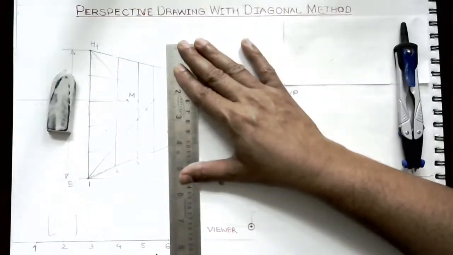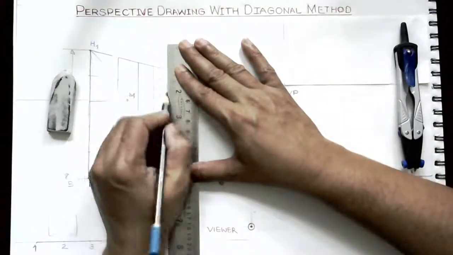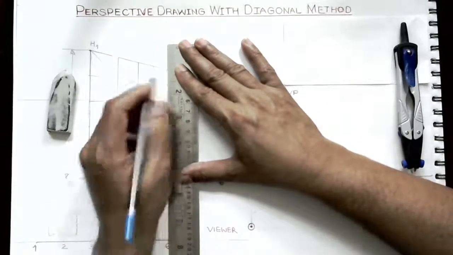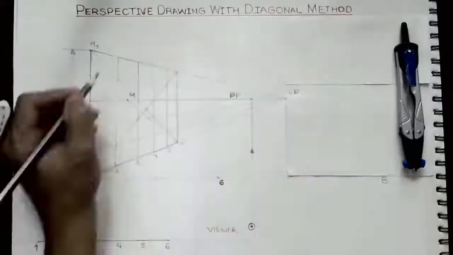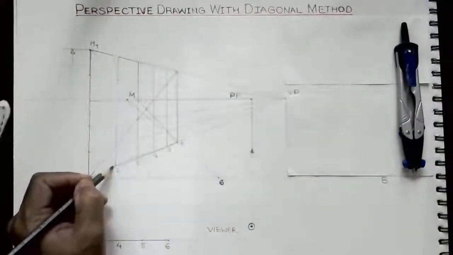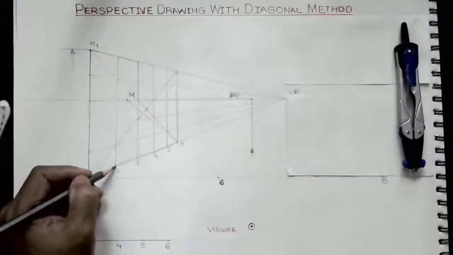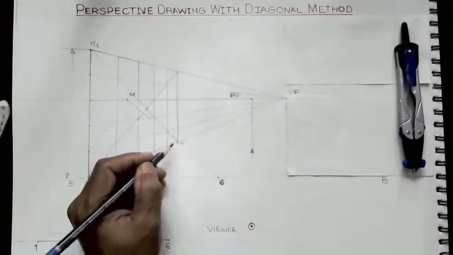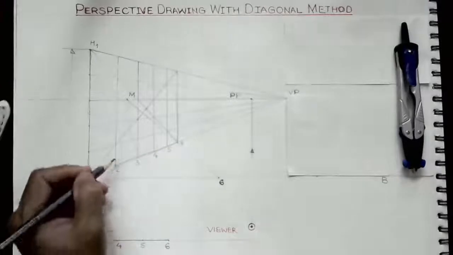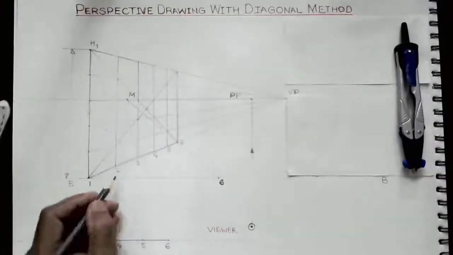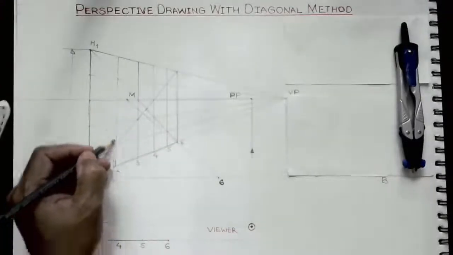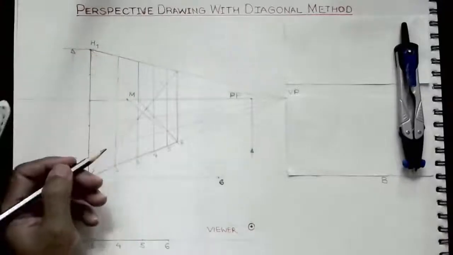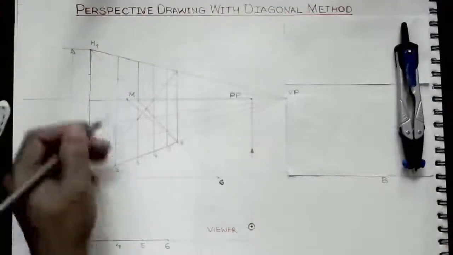And it is meeting here. See like this. So this is the point with the diagonal method, in 5 equal parts: 1, 2, 3, 4, and 5. Instead of marking the points here, joining with this and then doing a vertical line, you'll always get the same result.